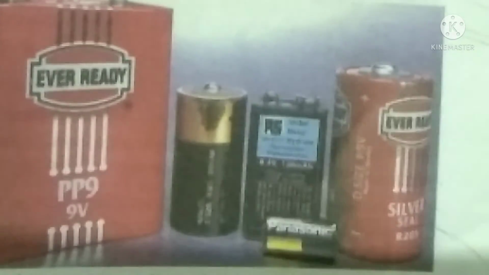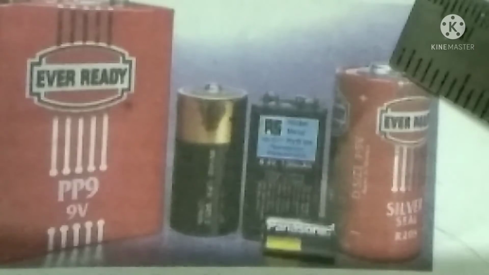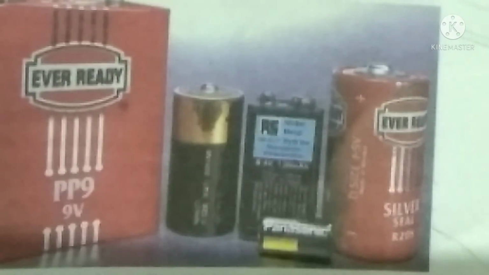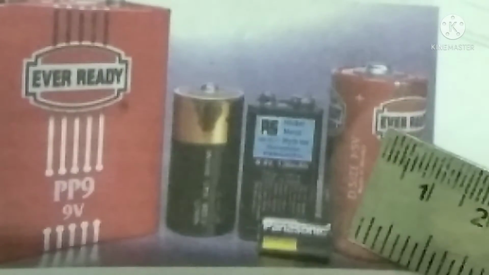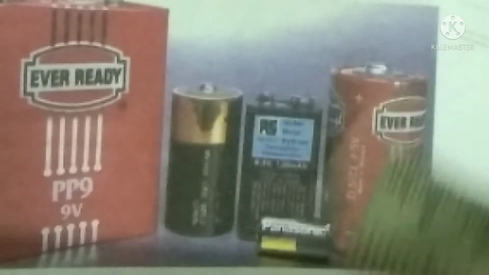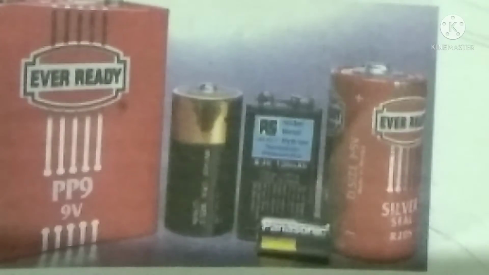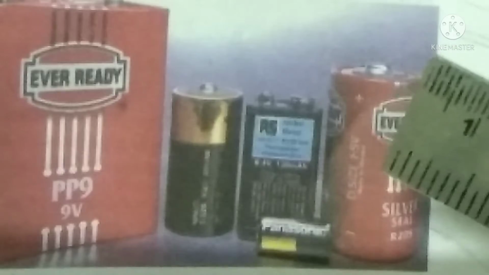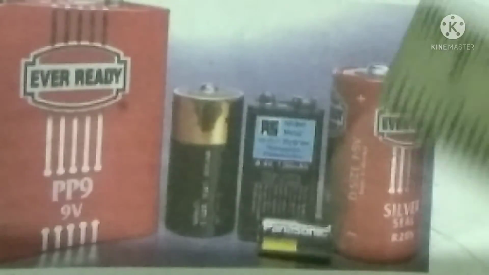Now, if you take this cell, here you can see a metallic cap, and at the bottom there will be a flat metallic part. Here it is written positive and here it is written negative. So it has got two terminals, called the positive terminal and the negative terminal. Common electric cells like these are used in appliances such as torch, TV remote, any type of remotes, and they are called dry cells.